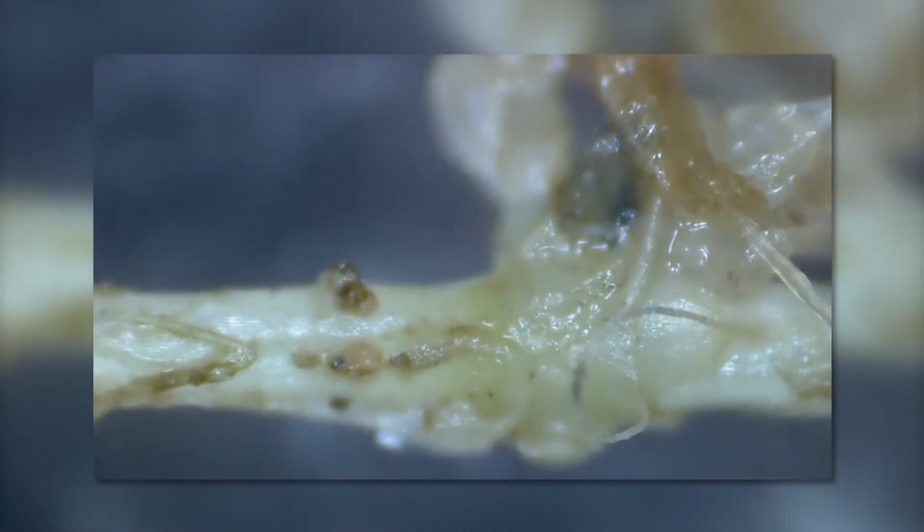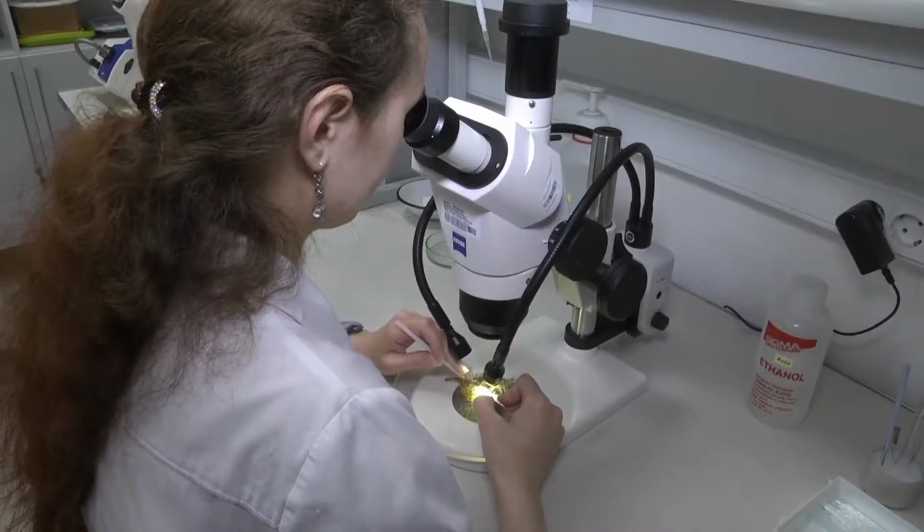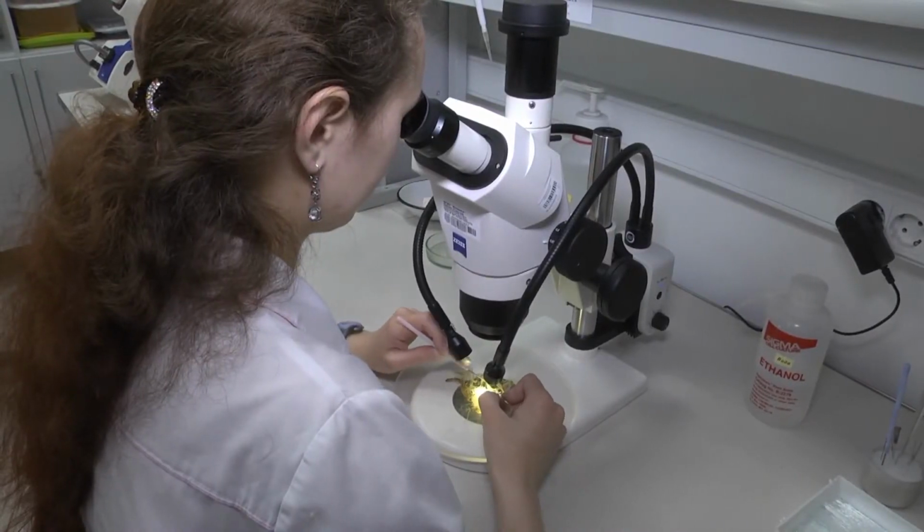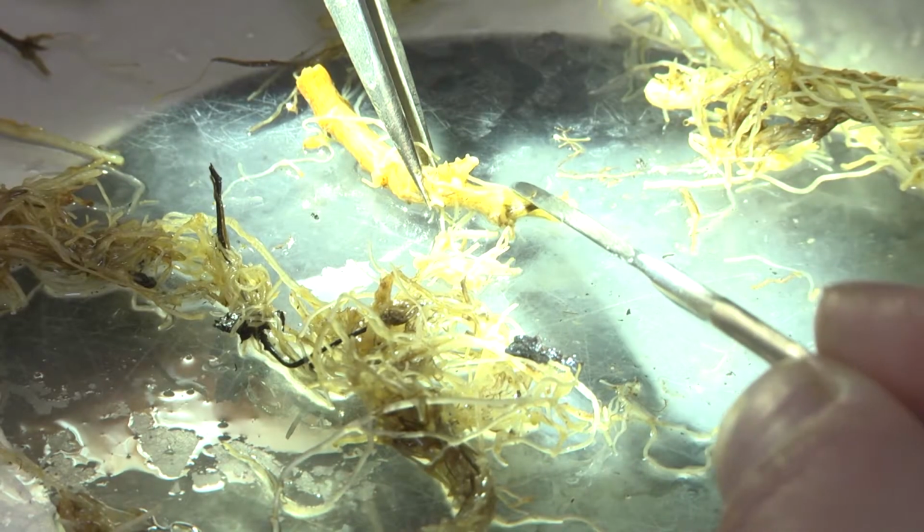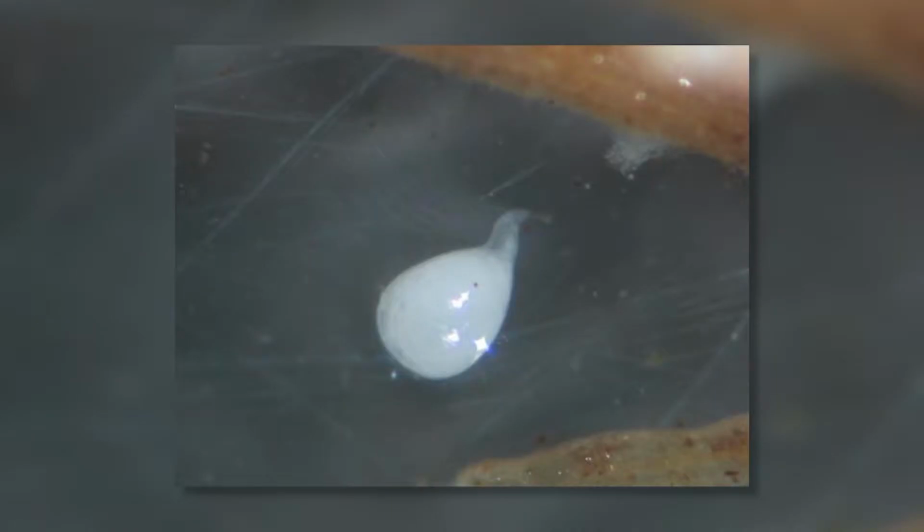The best result in the extraction of nematodes is to split the root along the fibers with a microscopic needle. In this case, the bodies of the females remain whole. That's how the egg-shaped bags become visible on the surface of the roots. The eggs are oblong, rounded, and contain a rolled-up larva.